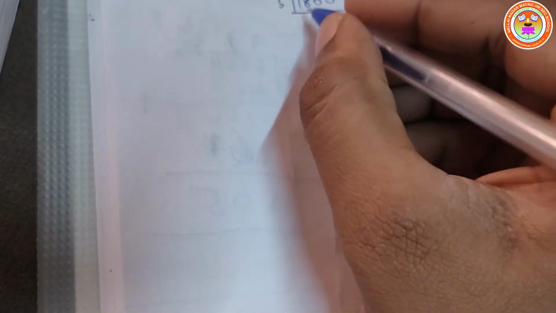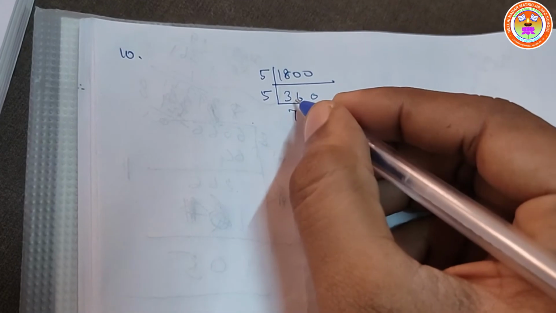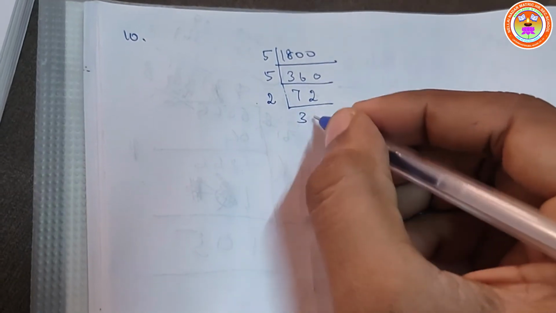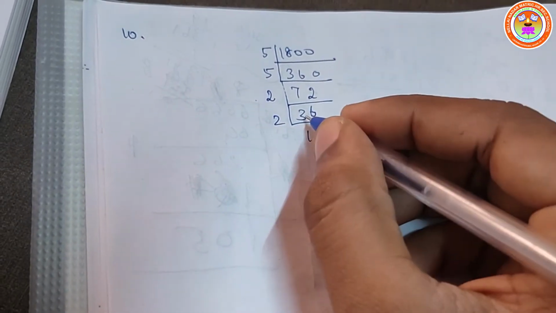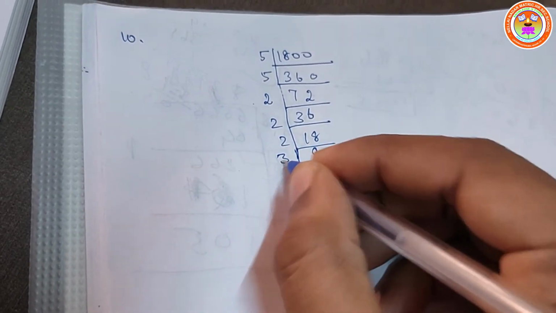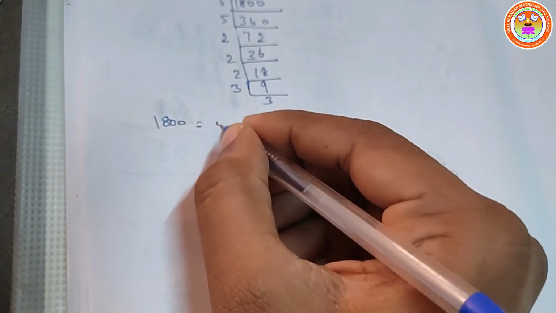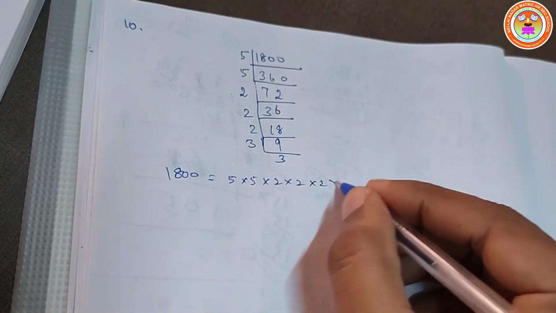So prime factorization for 1800: you do it in the 5 table. 3 5s are 15, remainder 3, 60. Again you go for the 5 table. 7 5s are 35, remainder 1, 2 times. Again you go for the 2 table. 3 2s are 6 and 6 2s are 12. 2 table, 1 2 is 2, remainder 1, 8 times. Again the 2 table, 9, 3 3s are 9. So therefore the factors for 1800 are 5 into 5 into 2 into 2 into 2 into 3 into 3.